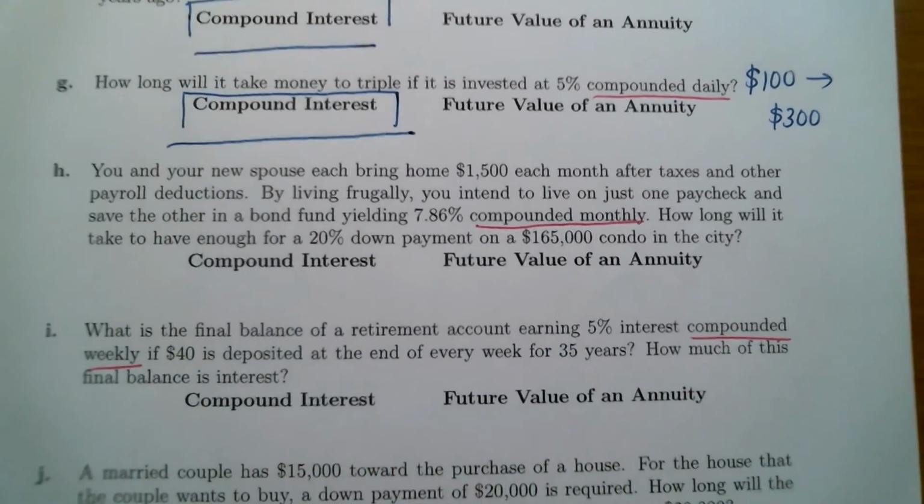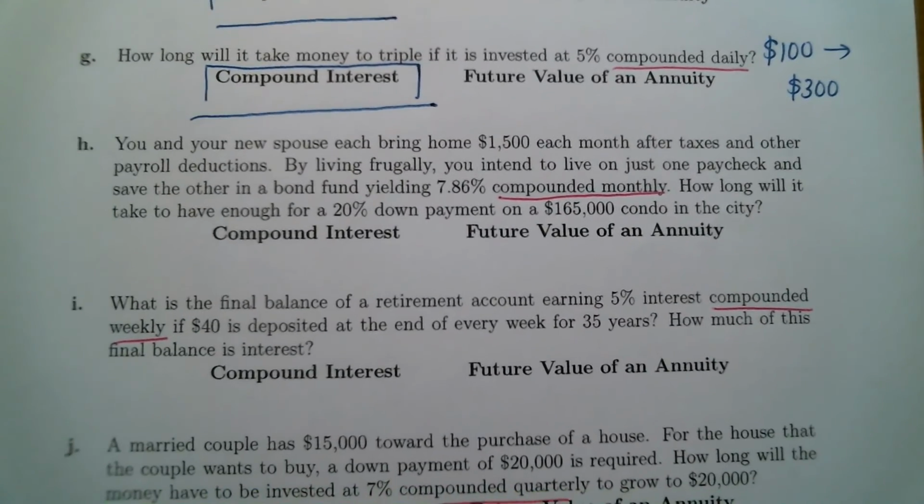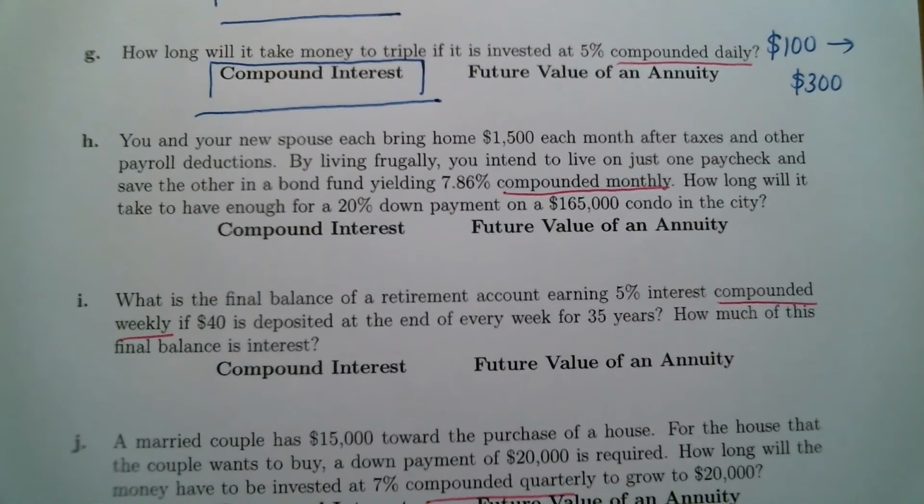H. You and your new spouse bring home $1,500 each month after taxes and other payroll deductions. By living frugally, you intend to live on just one paycheck and save the other in a bond fund yielding 7.86% compounded monthly. How long will it take to have enough for a 20% down payment on a $165,000 condo in the city? So what's going on here?